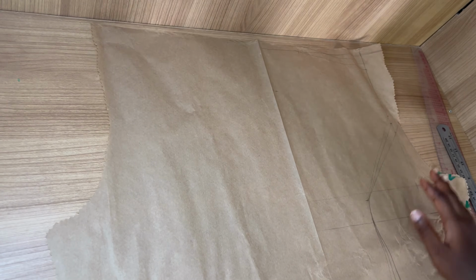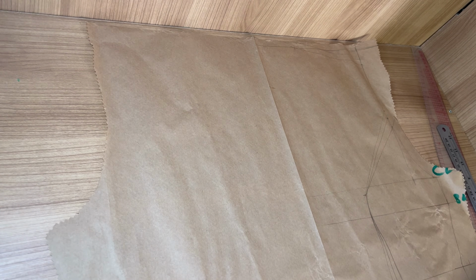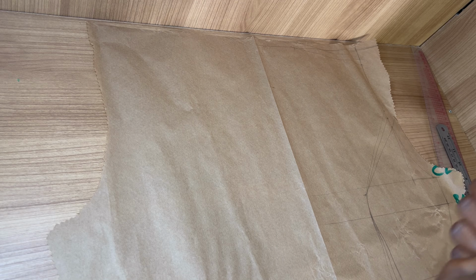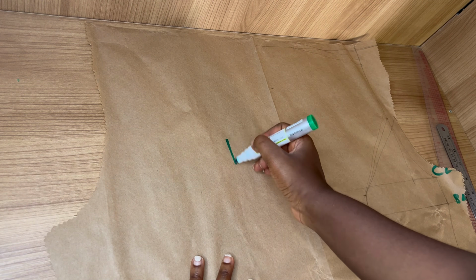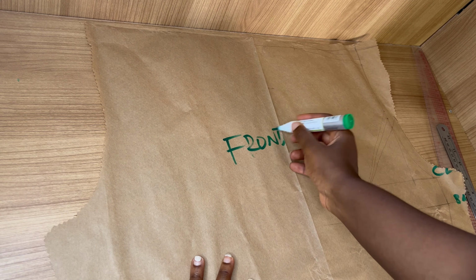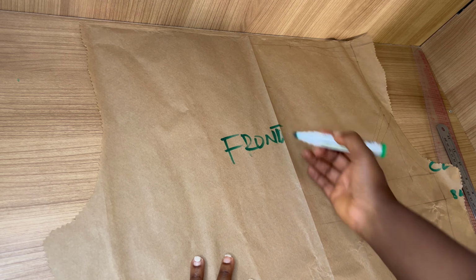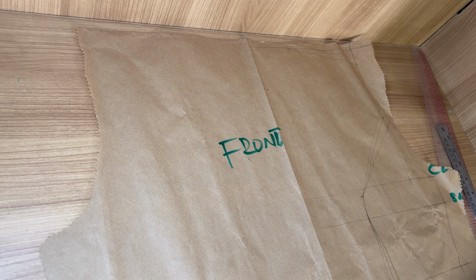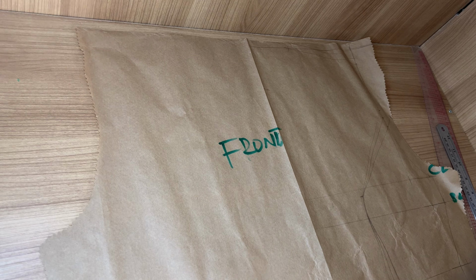So once that is done, I'm going to open it also because I want to create the monostrap. But before I do this, I need to label the front of the back. That's if this makes sense, the good side of the back piece.